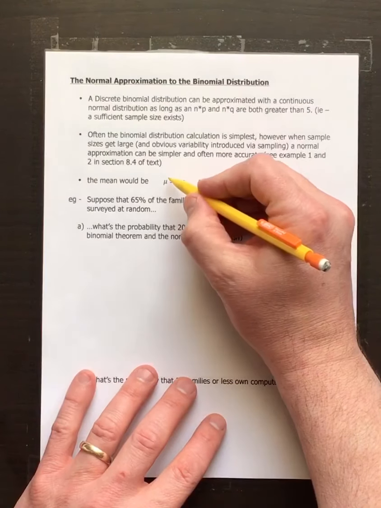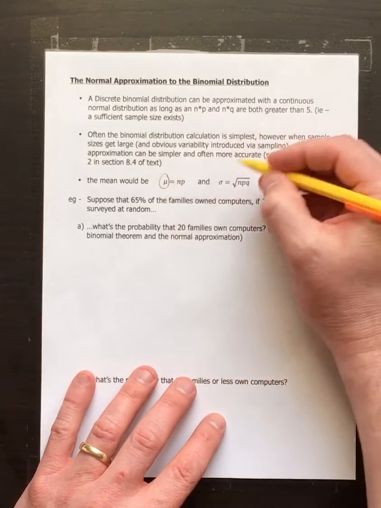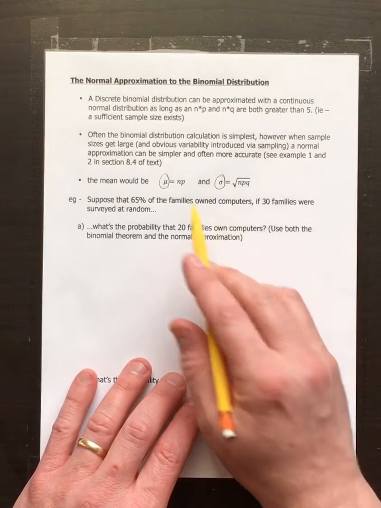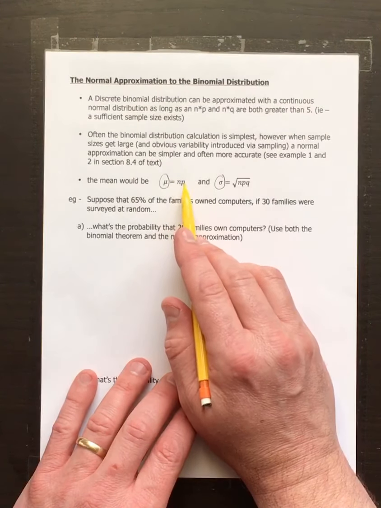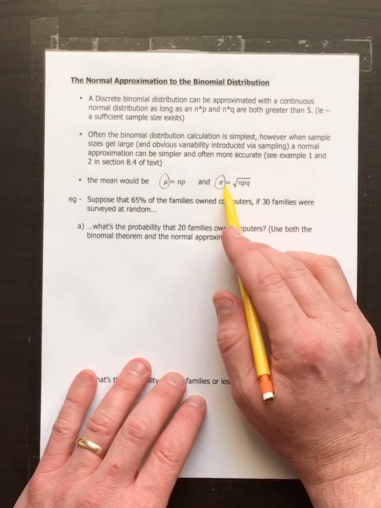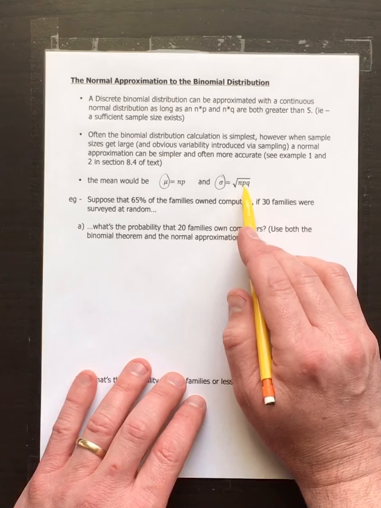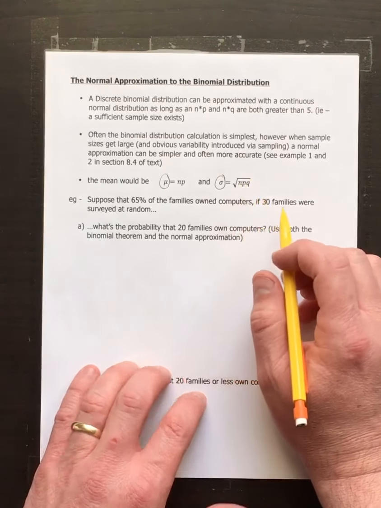Remember that if you're going to do a normal distribution question, you need to have mu and you need to have sigma. Well, you have a mechanism to figure out what mu and sigma are. Mu is the number of trials times the probability of success, mu = np. And sigma, or standard deviation, is the square root of the number of trials times the probability of success times the probability of failure, sigma = sqrt(npq).